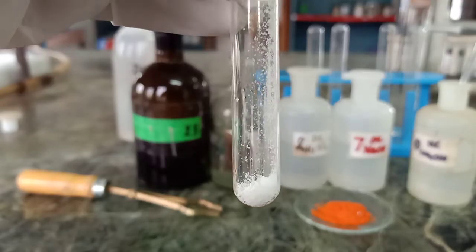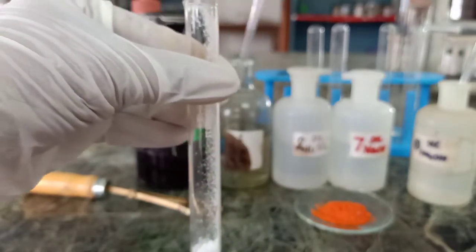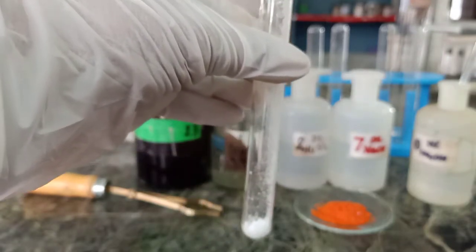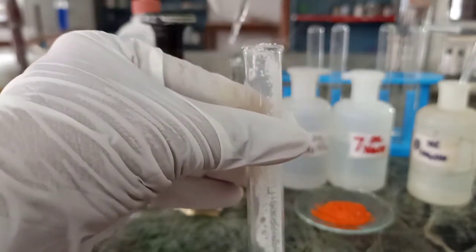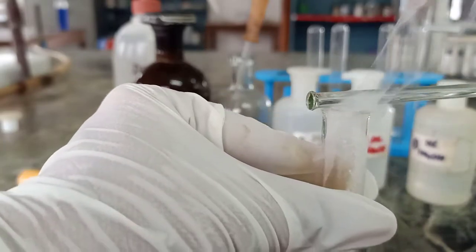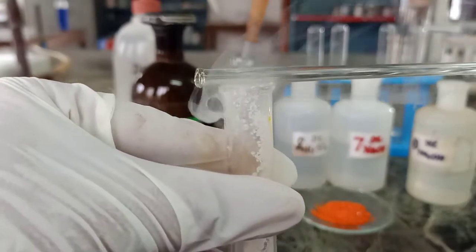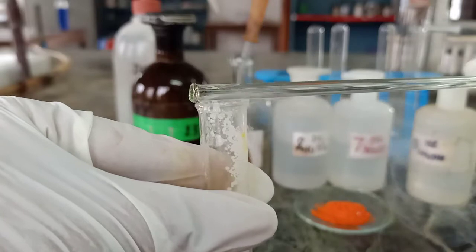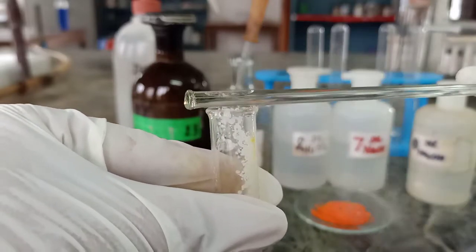Again, I have taken the salt in the test tube and I'll put some drops of acid using a dropper. By the time, I have kept a rod dipped in NH4OH ready, and immediately I will put it on the mouth of the test tube. You can see dense white fumes arising. These dense white fumes are of ammonium chloride, and therefore it gives me an indication that yes, it can be chloride anion. Now we will carry out the confirmatory test.